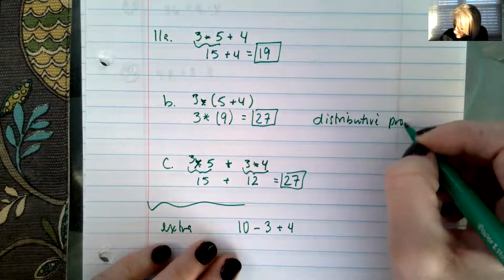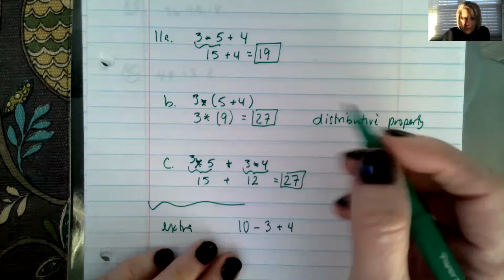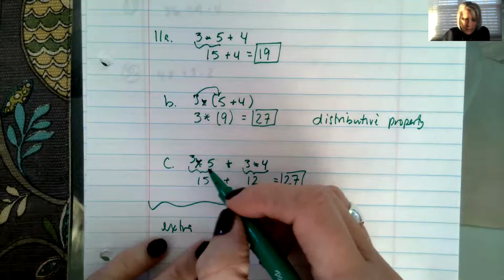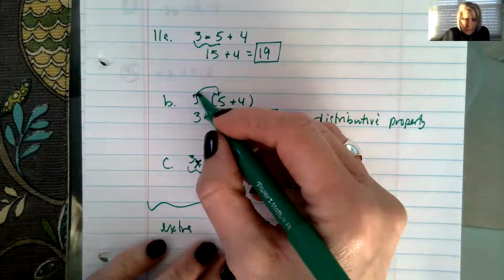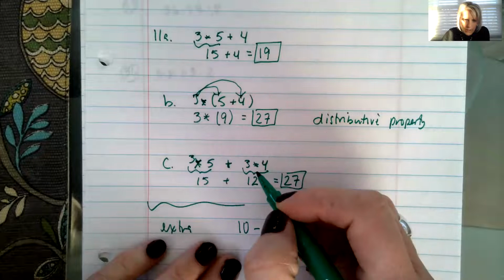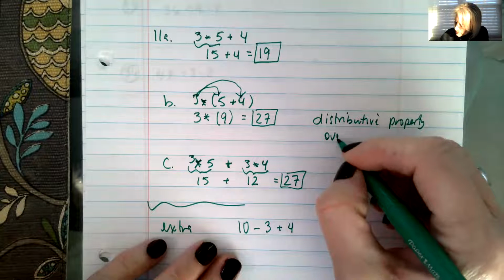The distributive property is like handing out newspapers. We distributed this 3 to the 5. That's why down here we say 3 times 5. And then we also distributed this multiplication of 3 times 4. So it's called distributive property over multiplication.